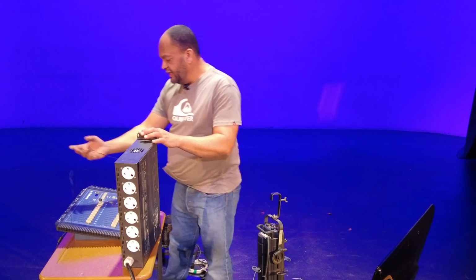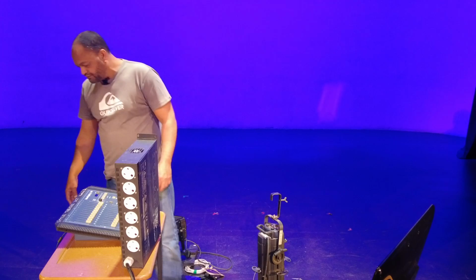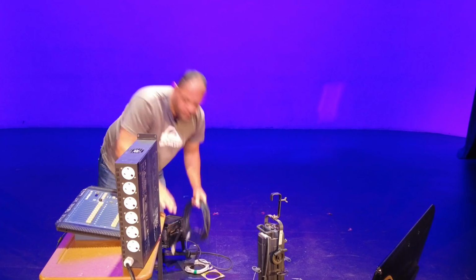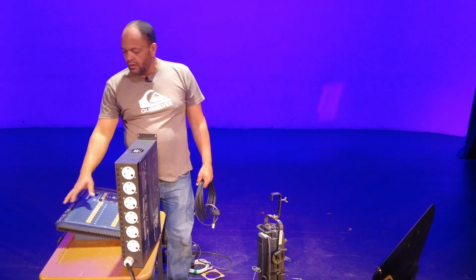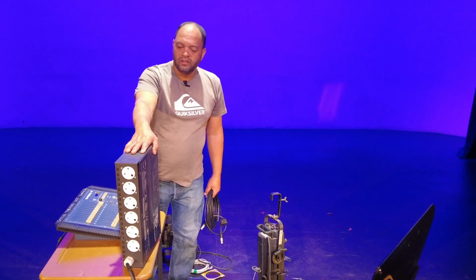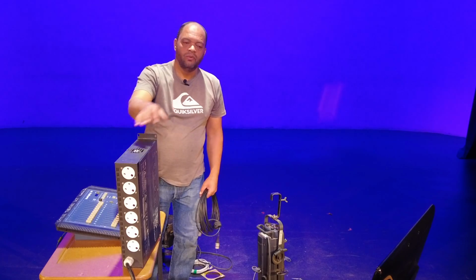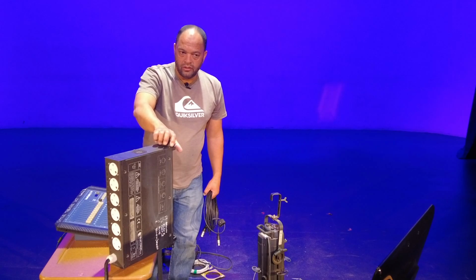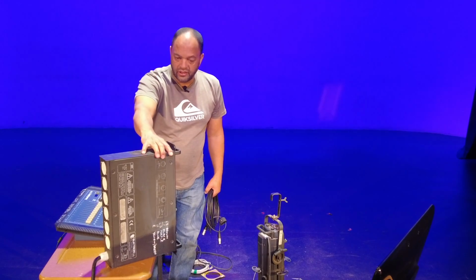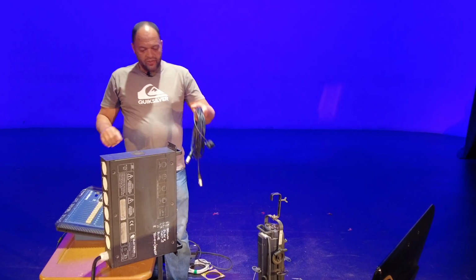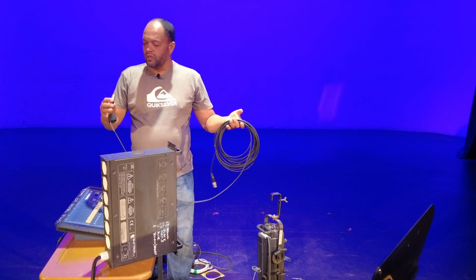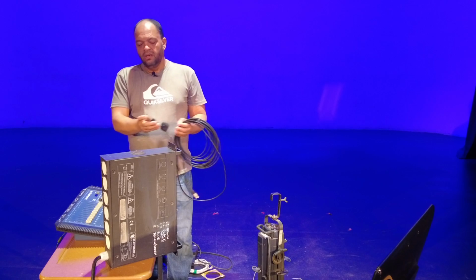So to make this work, you needed to link the desk to the dimmer, and the dimmer would then control your units. So we came up with what we call a DMX cable, 5 pins.